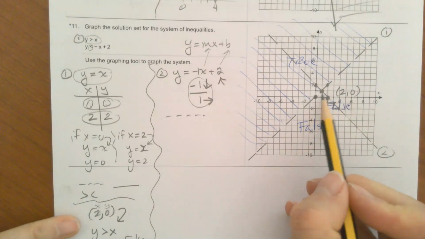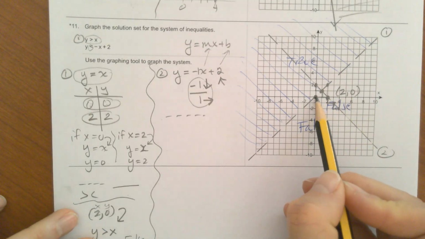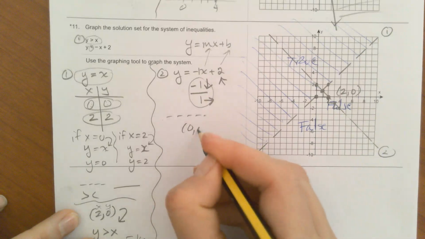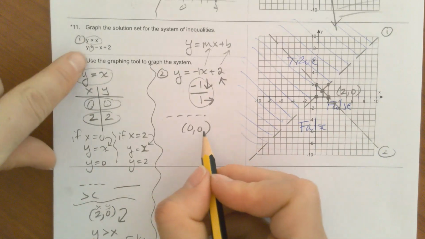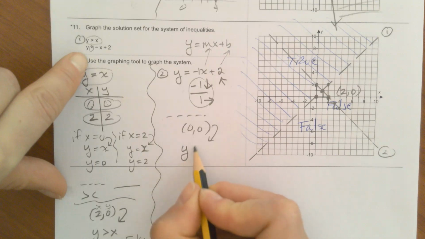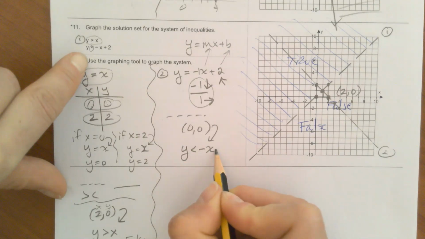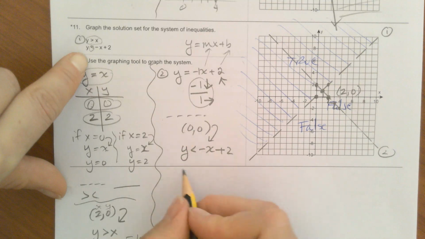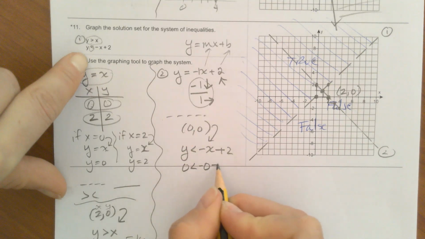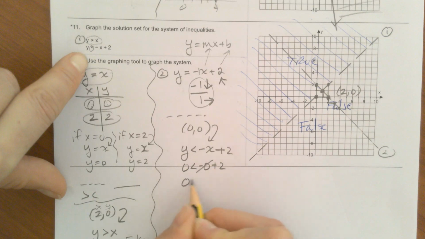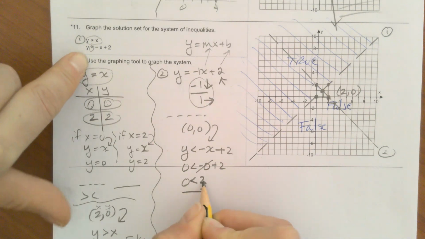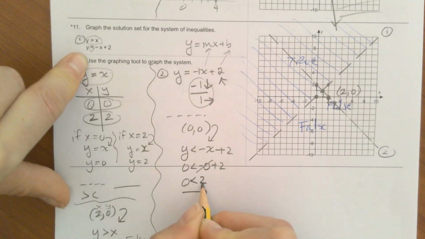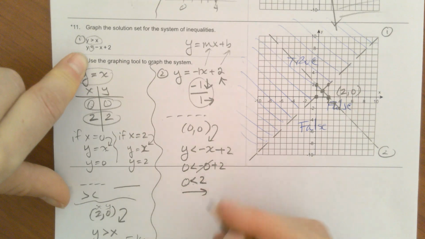Because this does not go through the origin, I can pick the easy point, which is 0, 0. So I'm going to pick 0, 0 and substitute it into the inequality. Wherever there's an X and a Y, I'm going to put 0. That's just 0, so 0 is less than 2. Say it out loud 5 times. 0 is less than 2. That's true.